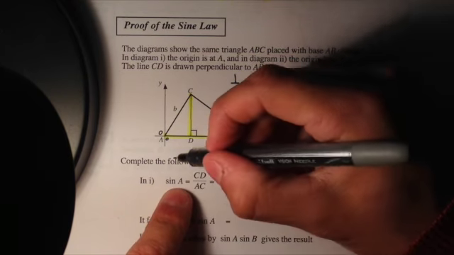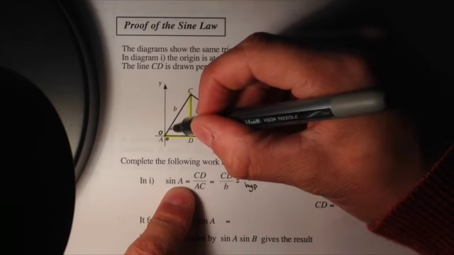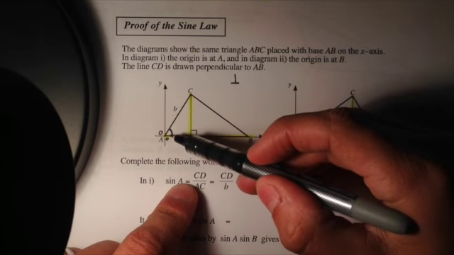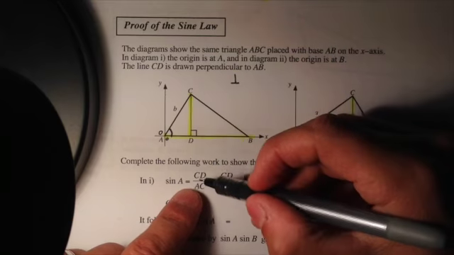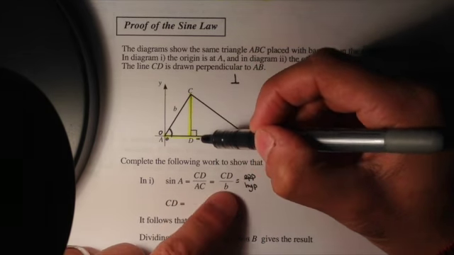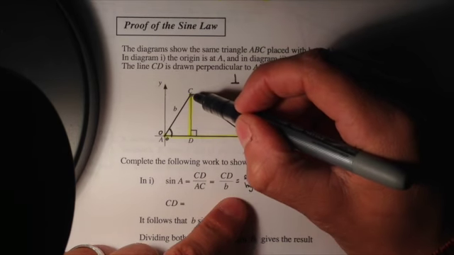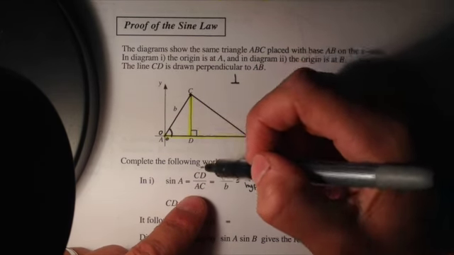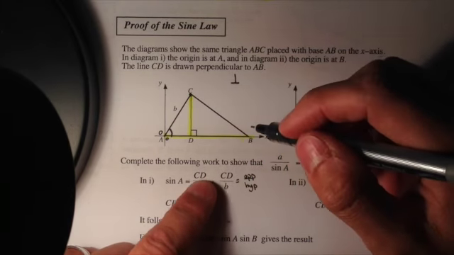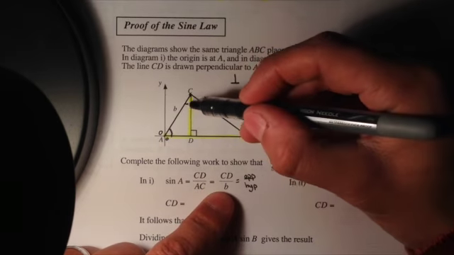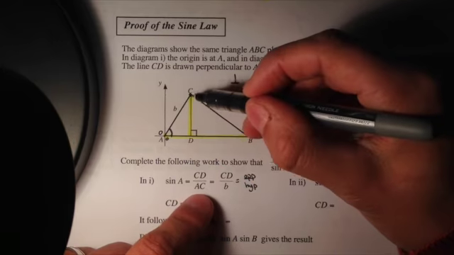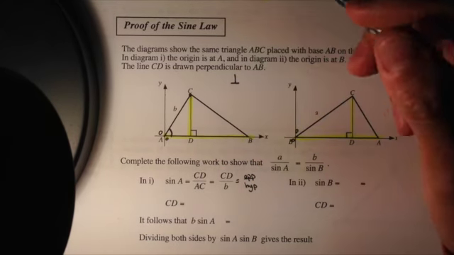and remember that we're thinking about sine A, and this capital A means that we're using this angle here. So sine A is equal to CD over AC. CD over AC is just saying my opposite, CD, over my hypotenuse, AC. And of course, if that's my sine A, then since CD over AC is equal to CD over B, because CD is still my opposite, we can also say that AC is this side B.